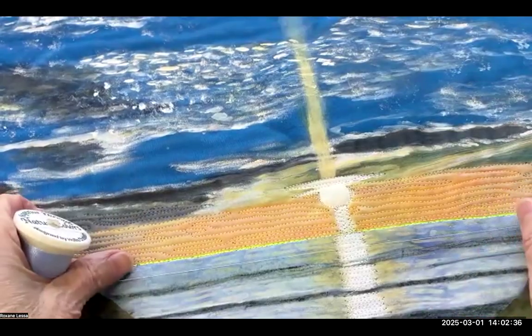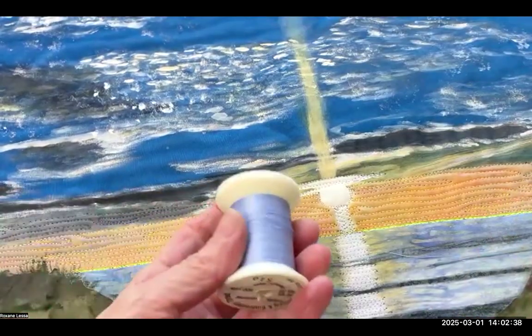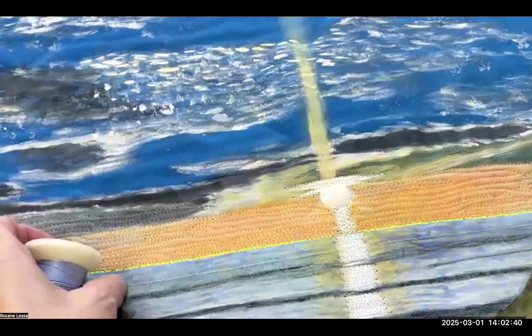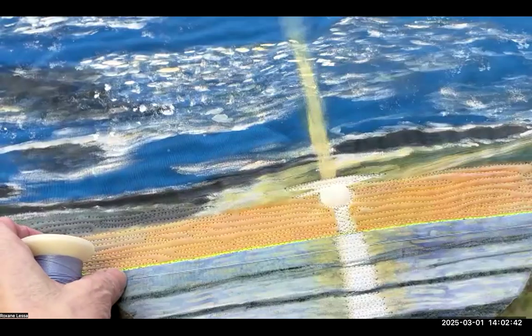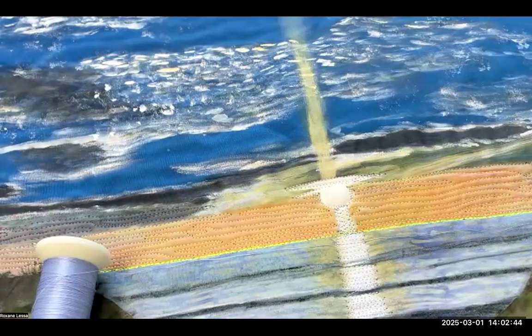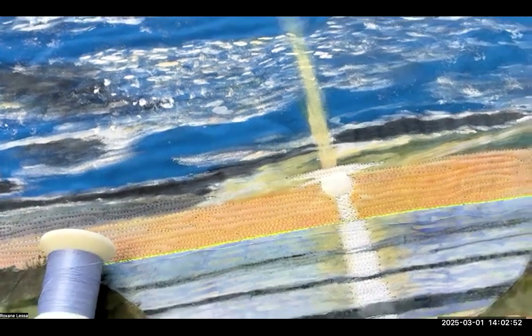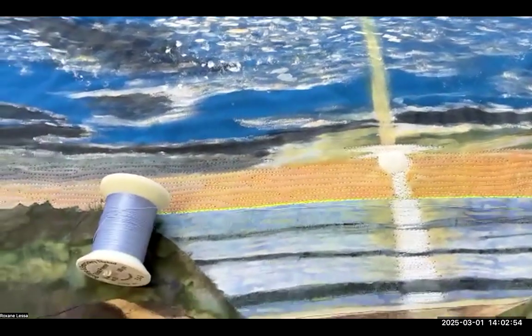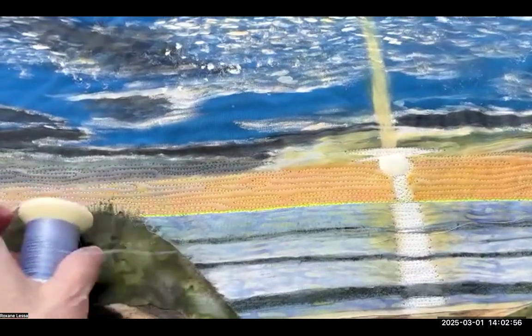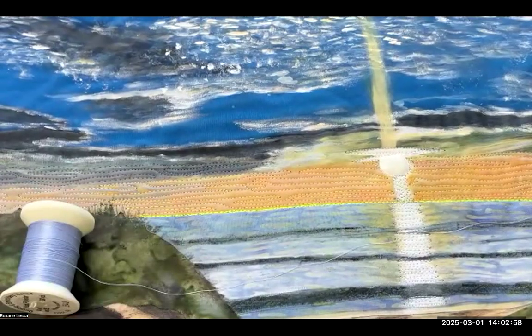I may end up using, even though it's not really in the picture, some of this pale blue, because I like it. I love the texture in your print. The splotchiness of it just looks so natural. Looks almost like watercolor.